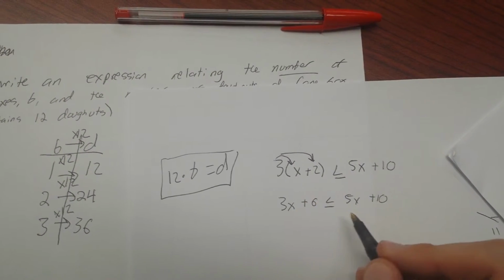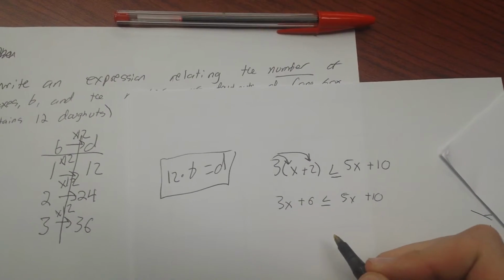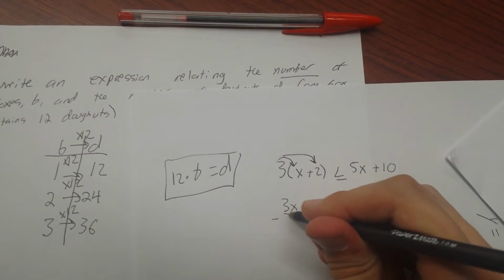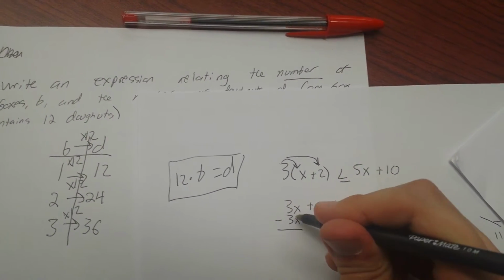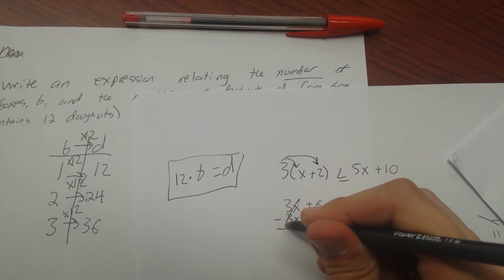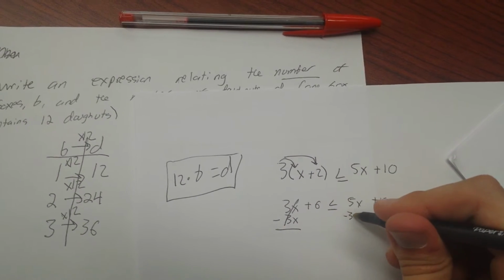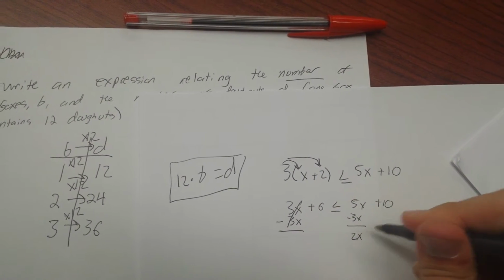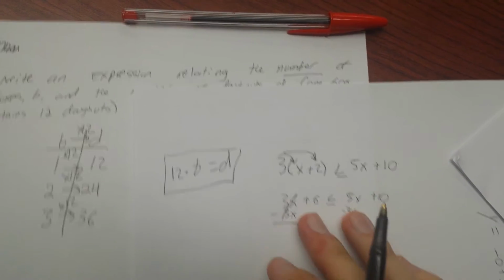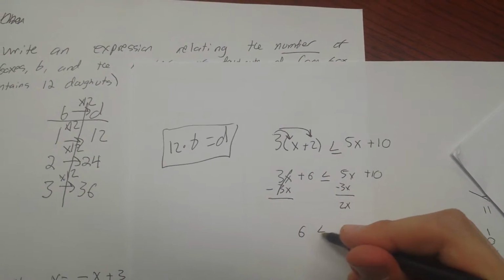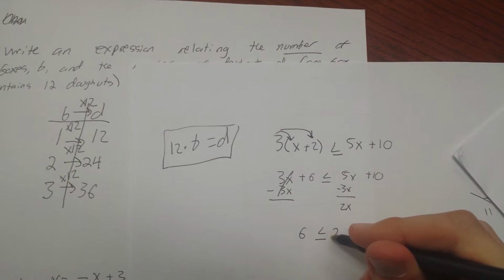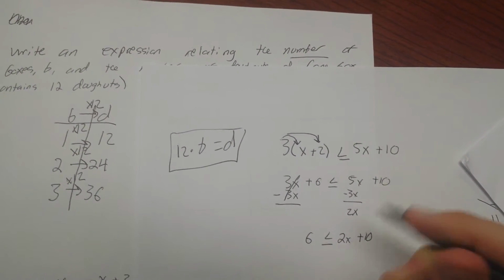Now, we need to get the x's on one side and the numbers on the other side. So what I'm going to do is subtract the smaller x quantity. 3x minus 3x equals 0. 5x minus 3x equals 2x. So now, we didn't change the plus 6. We didn't change the inequality. We have 2x plus 10.